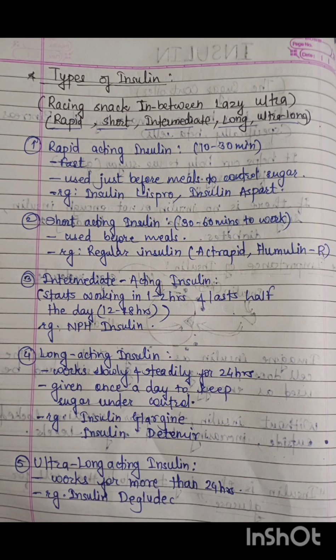Let's talk about the types of insulin. There are a total of 5 types of insulin. First type of insulin is rapid acting insulin. It takes 10 to 30 minutes to work. It's very fast and you can give this just before the meals to control the blood sugar level. And their examples are insulin Lispro and insulin Aspart. The second type of insulin is short acting insulin. It takes 30 to 60 minutes to work and you can give it just before the meals. And their examples are regular insulin like Actrapid and Humulin R.